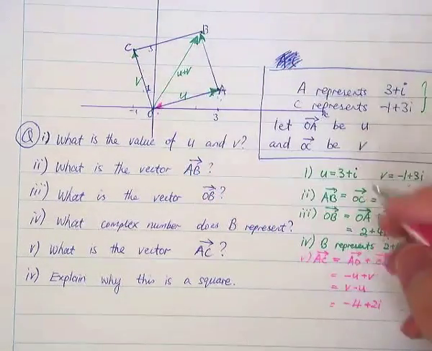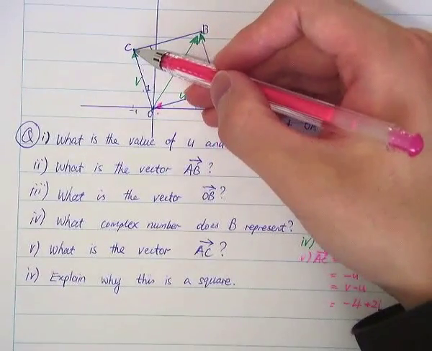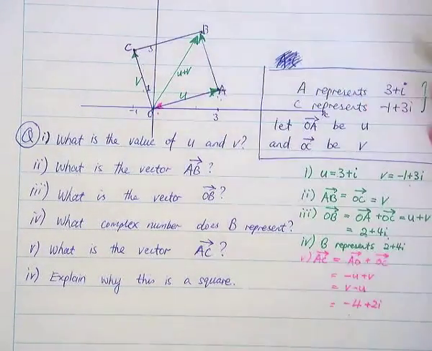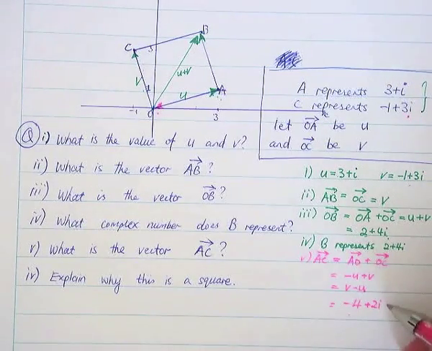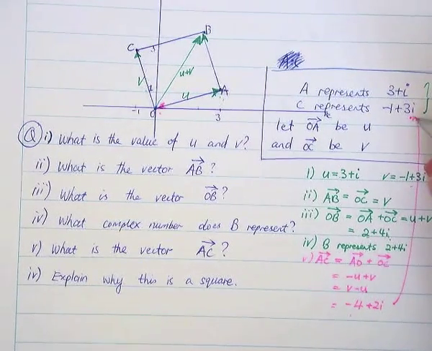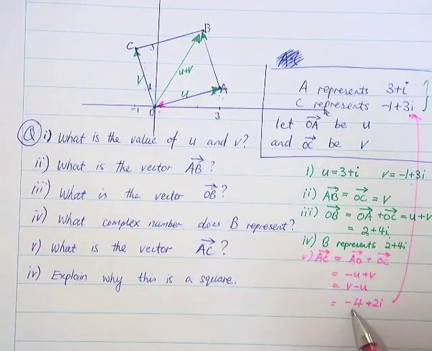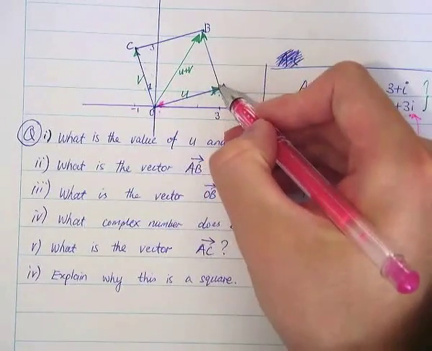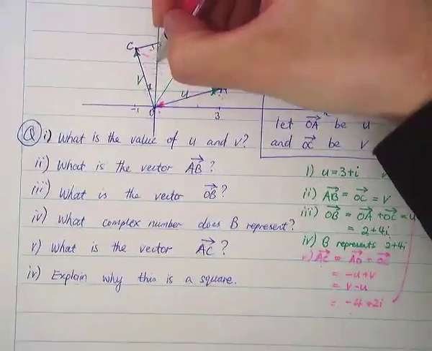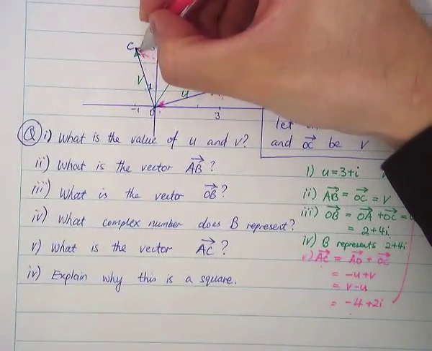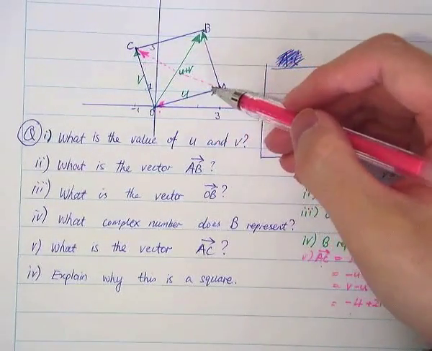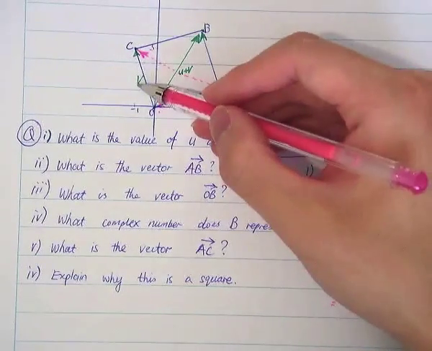The key here is to use the head to tail method from A to O, then to C. Now you might think, well, wait a minute, C doesn't look like minus 4 plus 2i. This is a problem because C obviously represents, as we know, minus 1 plus 3i. So why does this not link to that? It's because the vector AC does not start from the origin. The vector AC starts here, and if you actually visualize how you travel from A to C, you've gone 4 to the left and 2 up.